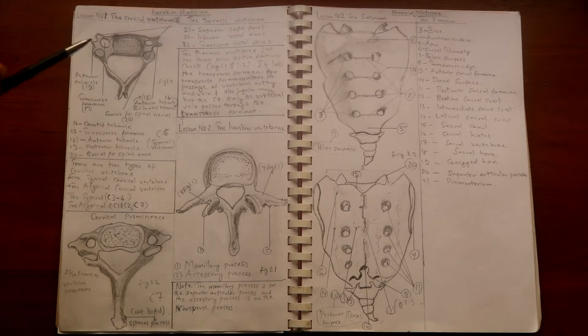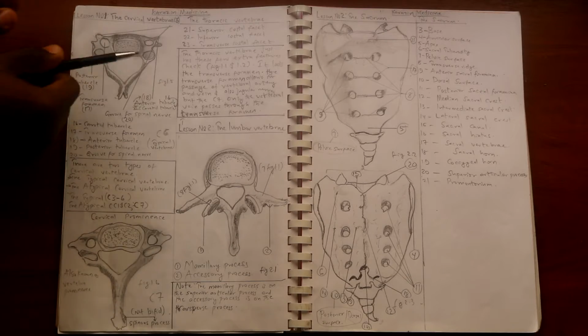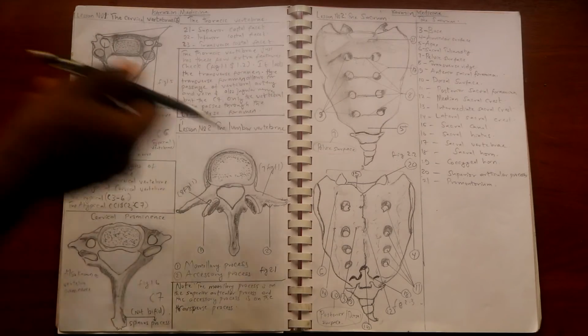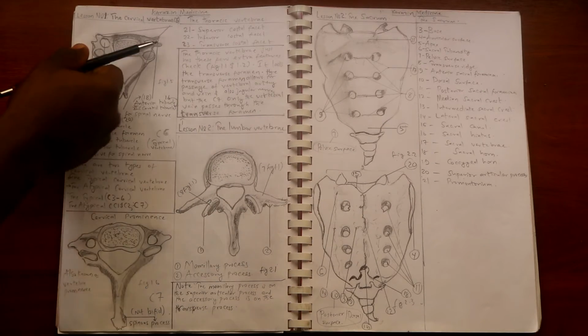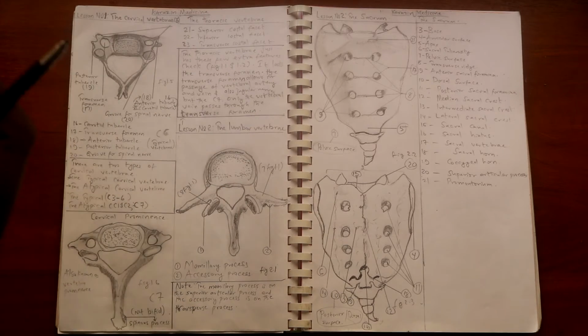We'll look at that later, but there are nerve supplies from the spinal cord. The nerves go to other parts of the body, and they pass through this part here to go out of the spinal cord.